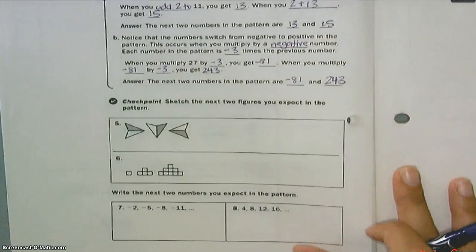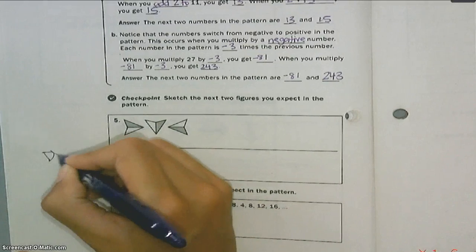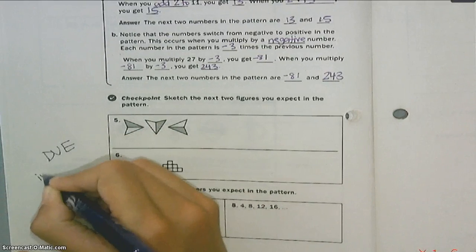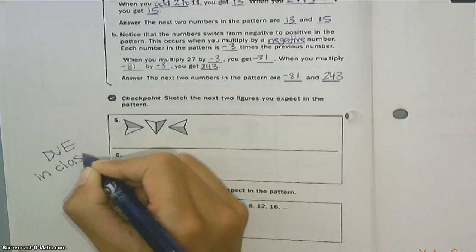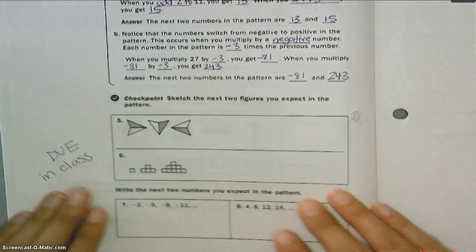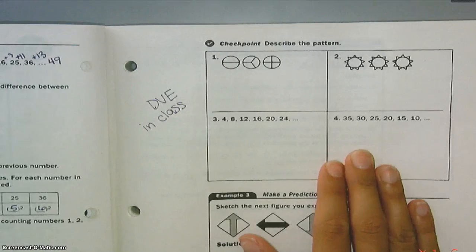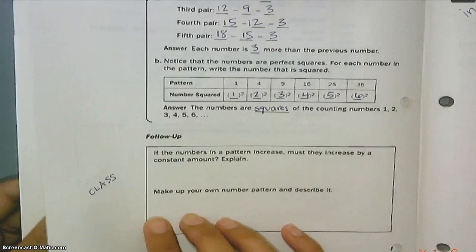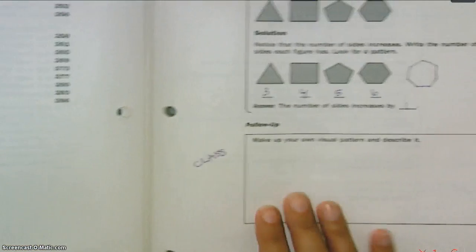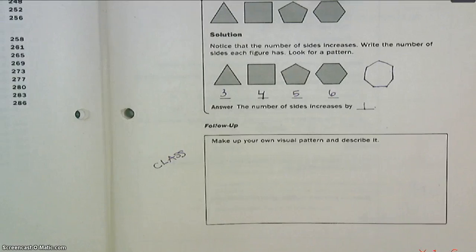Here's the checkpoint questions. These are also due in class. So you have this section to do, and you have this section to do. We'll do this together, so don't worry about that. And we'll do this together, so don't worry about that.